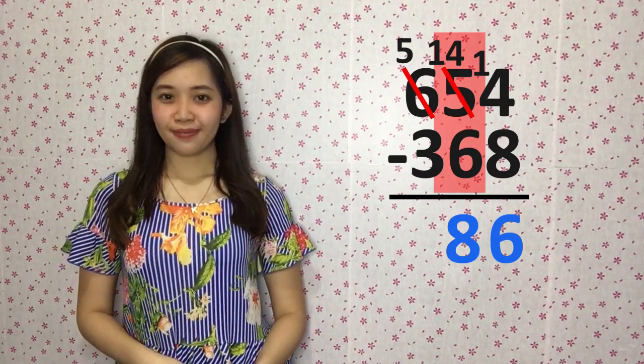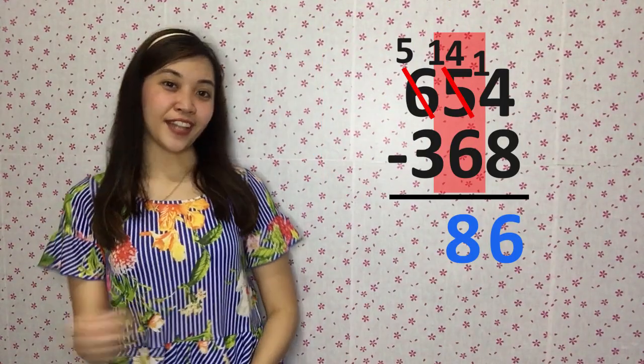Now, can we subtract 6 tens from 14 tens? Splendid! The answer will be 8. Keep in mind that since we regrouped 1 hundred from 600s, we need to cross out 6 and replace it with 5. We're now down to the last step.